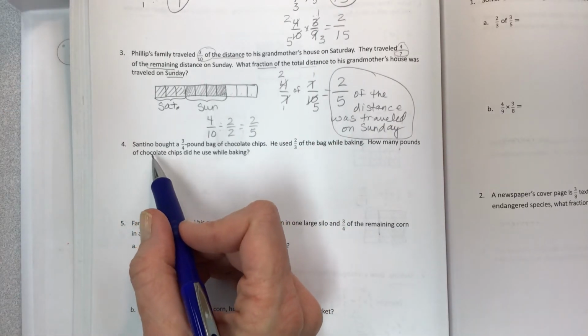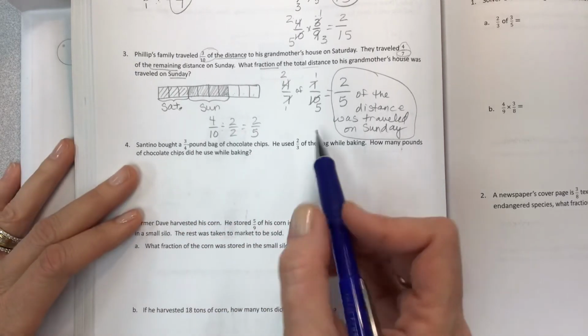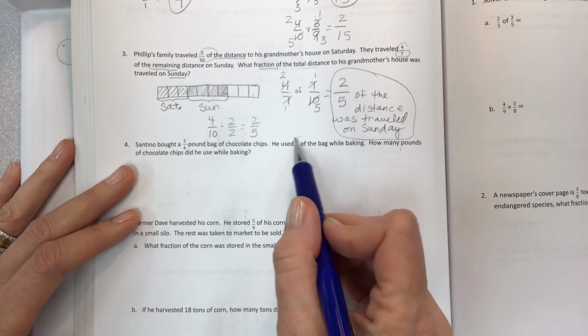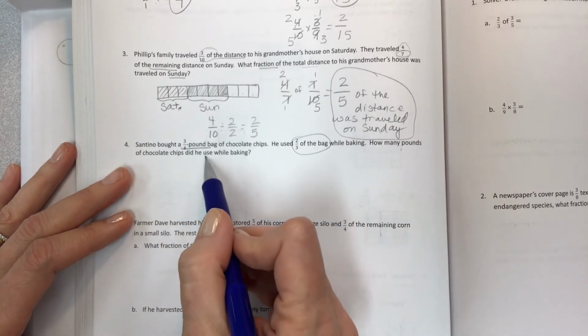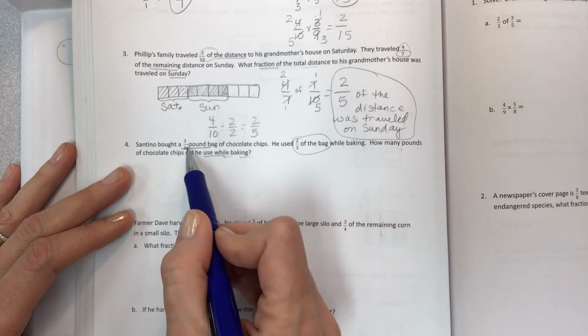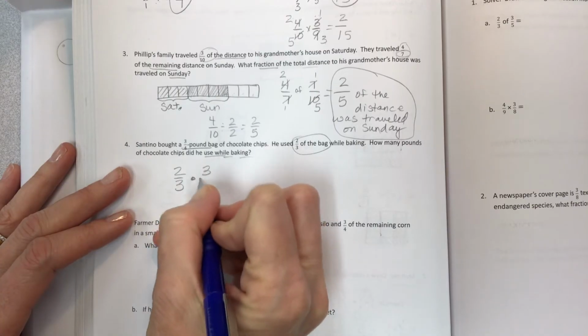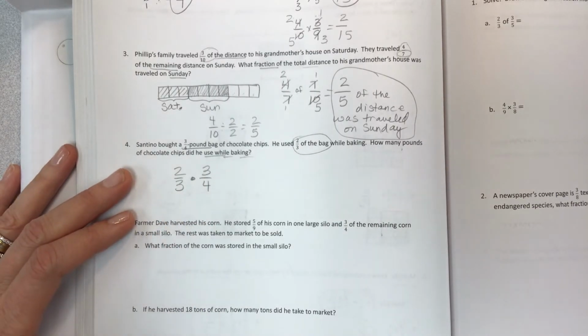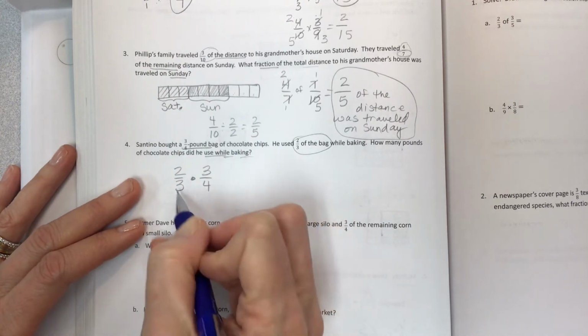Okay. Santino bought a 3/4 pound bag of chocolate chips. Yum. He used 2/3 of the bag while baking. How many pounds of chocolate chips did he use while baking? So basically, he used 2/3 of this bag. 2/3 of a 3/4 pound bag. And boy, when you look at that, doesn't it scream, easy, you can do it.